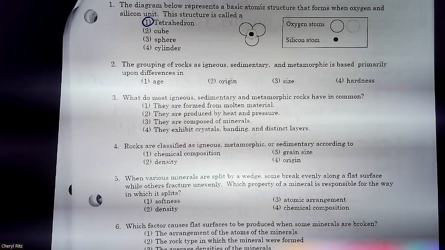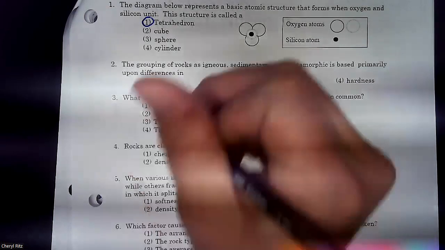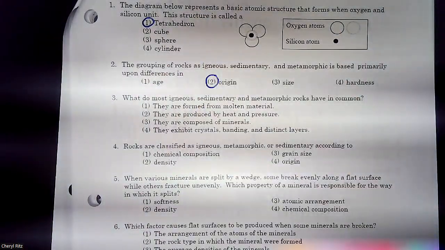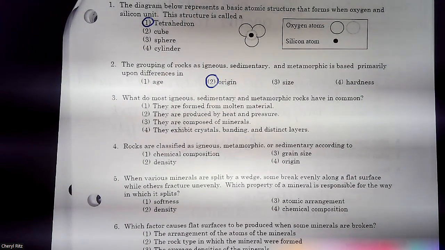The grouping of rocks as igneous, sedimentary, and metamorphic is based primarily on differences in origin. Do you guys know what origin is? It's where it came from or how it came, basically its starting story, like where did it begin? So again, igneous are the ones that come from magma. Sedimentary are the ones that come from sediments, and metamorphic are the ones that come from heat and pressure. So when you get a pile of rocks, the first thing you're going to do is separate them based on how they're formed.